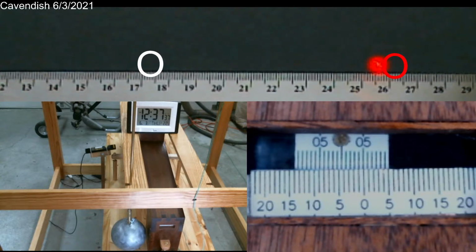Okay. Gotta move the little red circle. So 256. Yeah, 1237. I skipped one.